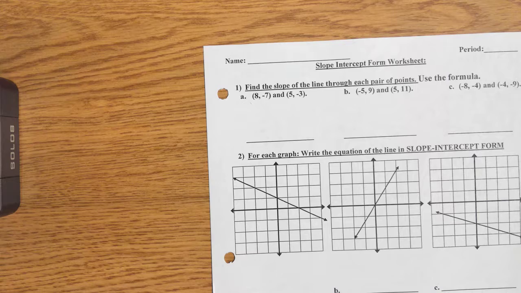I also need you to have a pencil. If you look at your formula charts, you might need to simplify. Okay? What does it say is the formula for finding the slope of a line?